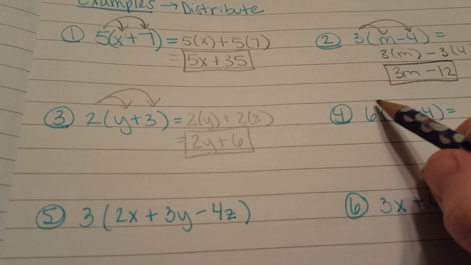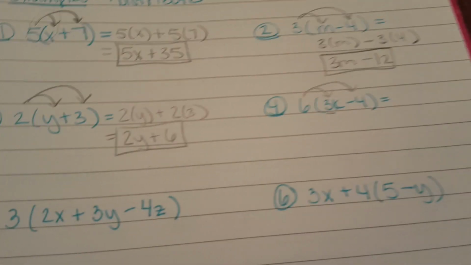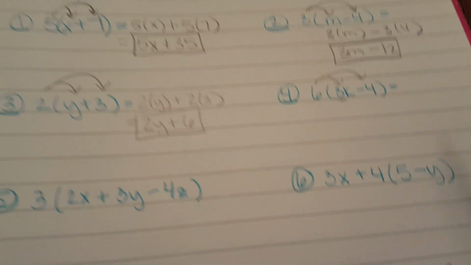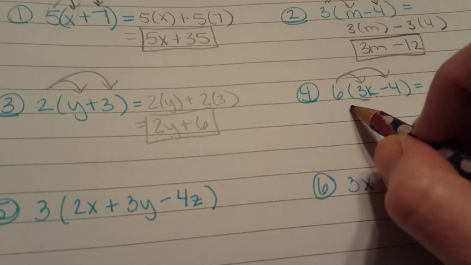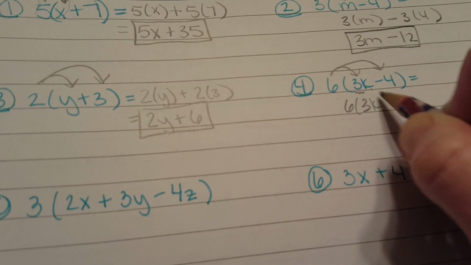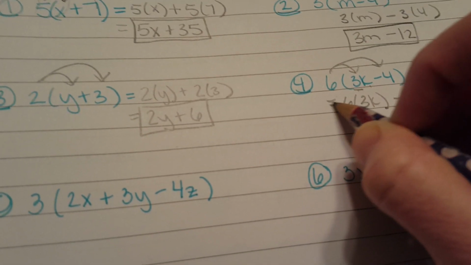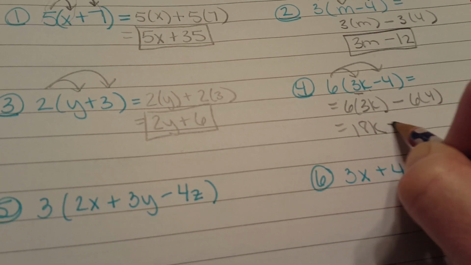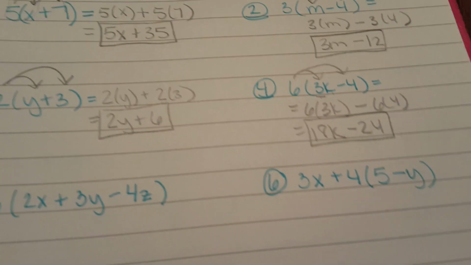On this one over here, this one's a little bit different because there's a number here in front of the letter. So this is 6 times 3k. And so 6 times 3k, what I'm actually going to do is multiply those two numbers. Well, let me write it out first. That means 6 times 3k minus 6 times 4. And then when I multiply those two, I actually get 18k minus 24 because you can multiply the coefficients there.